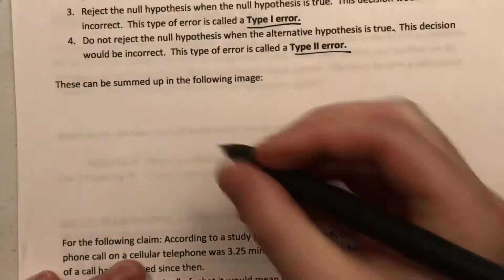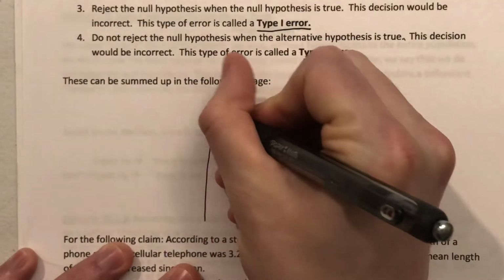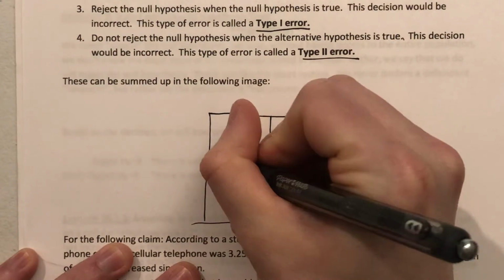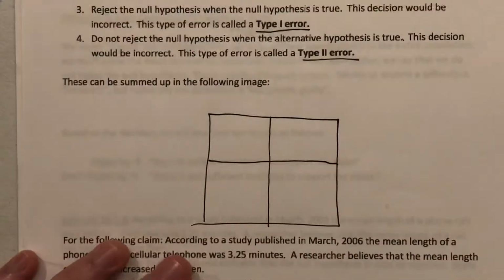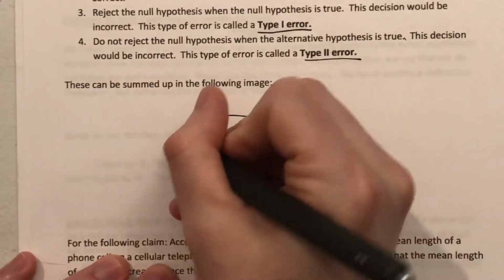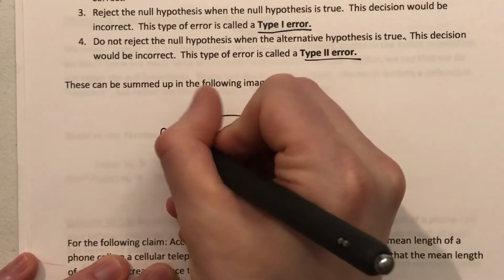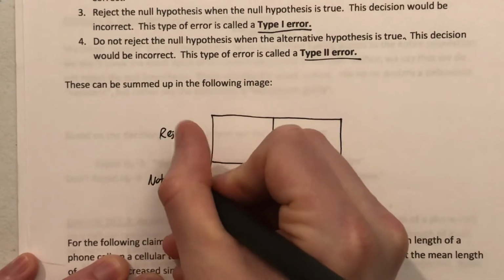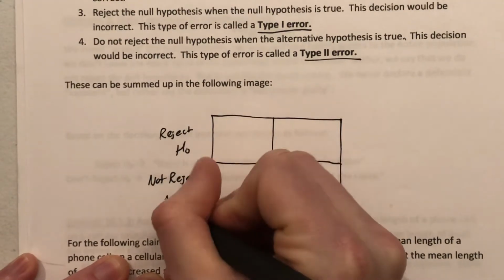So to summarize all that in just a quick visual, I think this kind of helps. We're going to make a small box here, just big enough to write a few words in. Think of it as the two options for a test are, again, to either reject the null or not reject the null.